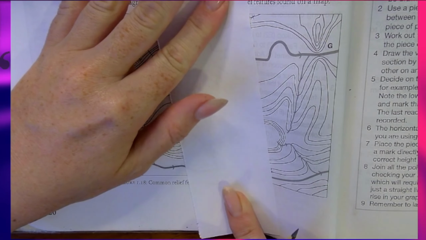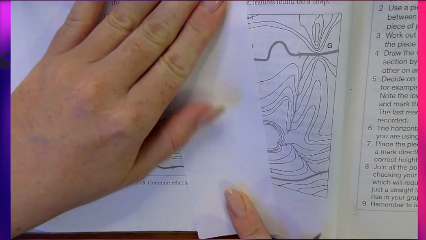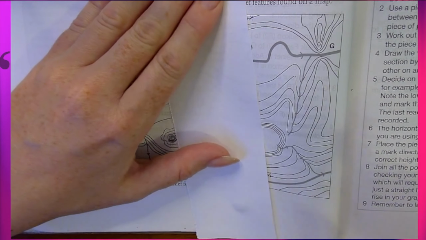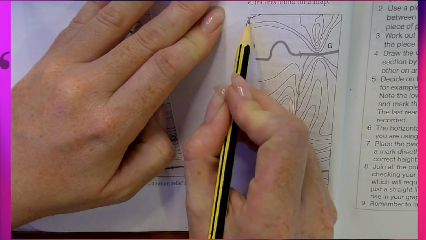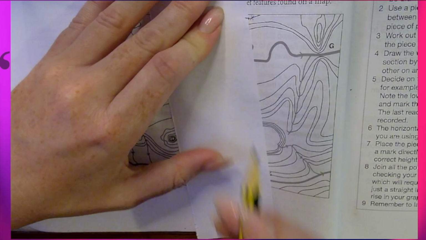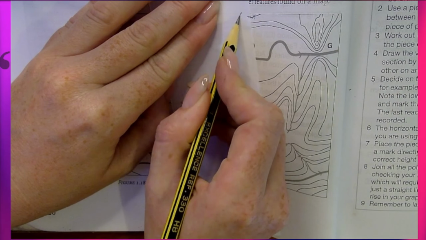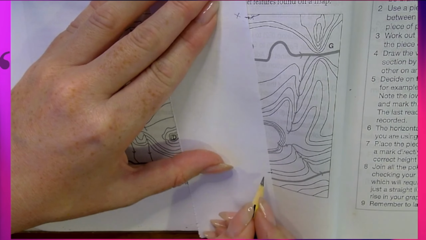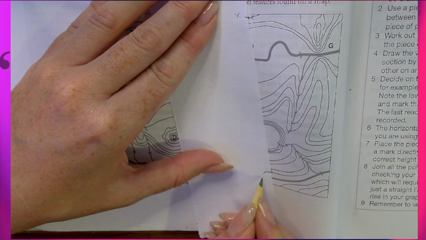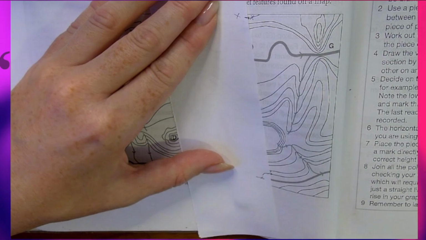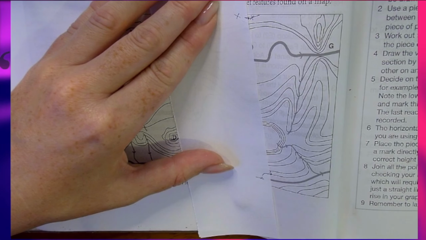This is a really important starting point just in case the piece of paper moves. So here is X and here is Y. Now, if for whatever reason the paper shifts, I'm going to drag it down like that, I can just put it back on these 2 points again.